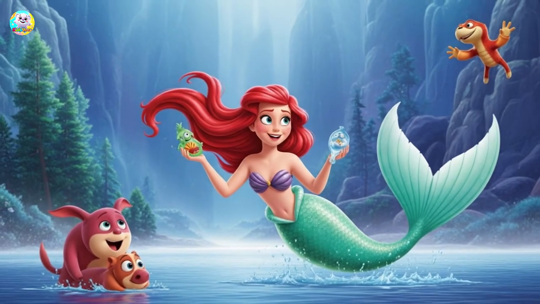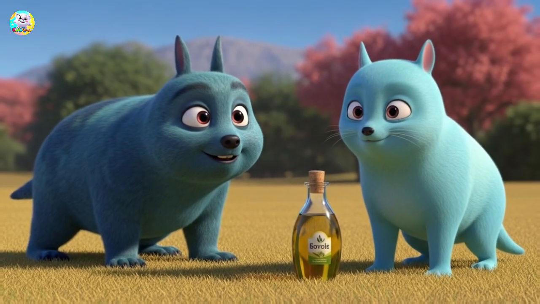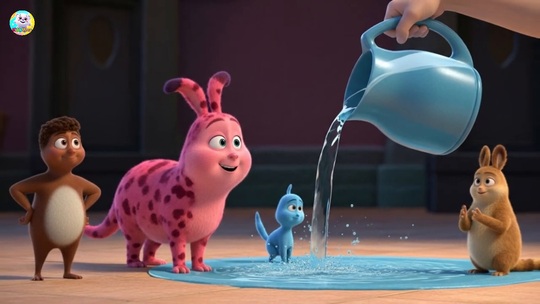M is for mermaid, fun in the foam. N is for navy toys, sailboats that roam. O is for oil, to soothe and to glide. P is for pour, water flowing wide.